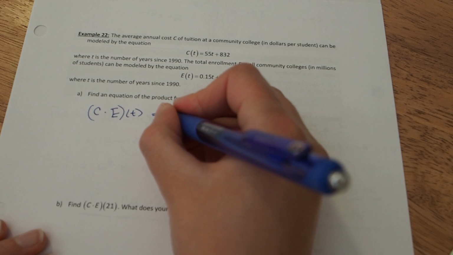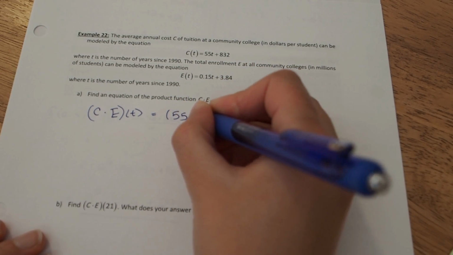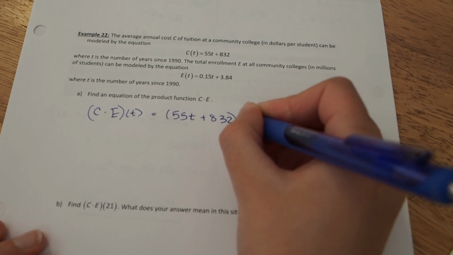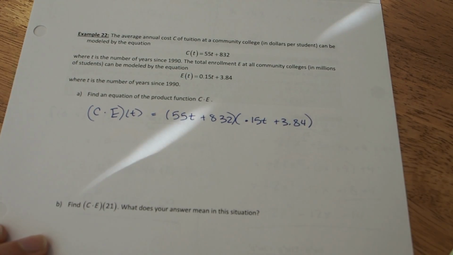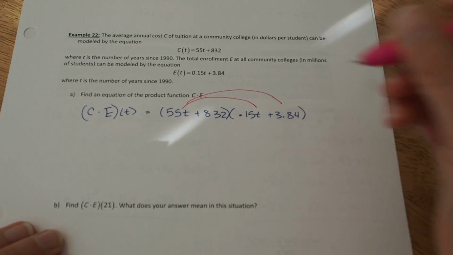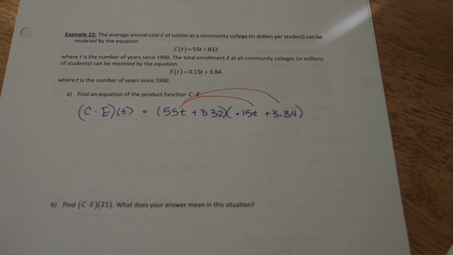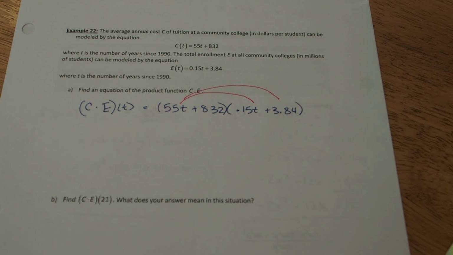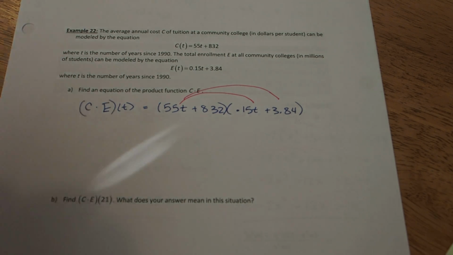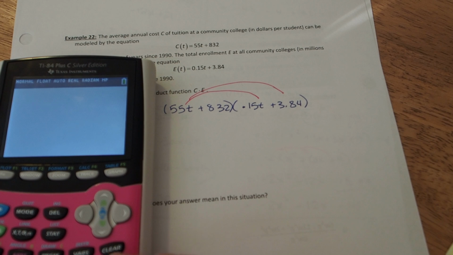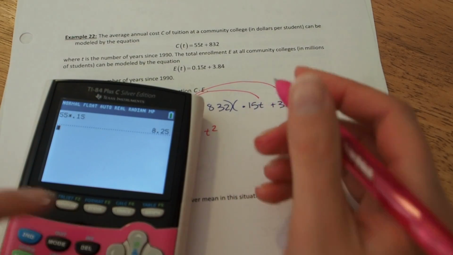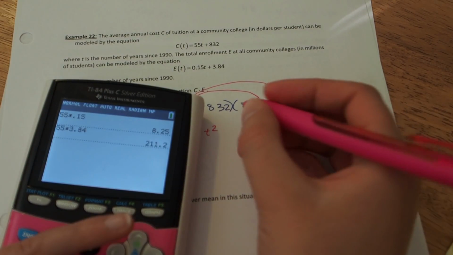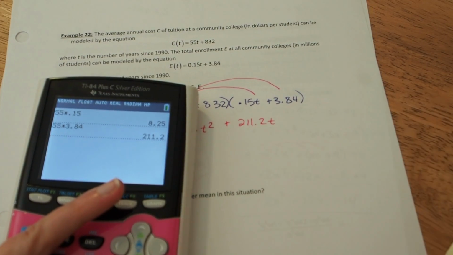So C times E of t is going to be the function that I get by multiplying C, which is 55t plus 832 times E, which is 0.15t plus 3.84. Okay, so we're going to do our distribute. Definitely going to grab my calculator for this one. First thing I need to do is take 55 times 0.15. I don't know what that comes out to be, so let's find out. 55 times 0.15 is 8.25. So we start with 8.25 t squared. Then I need to take 55 times 3.84. So I have plus 211.2 t.